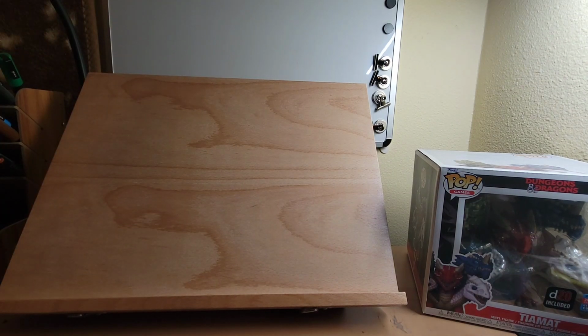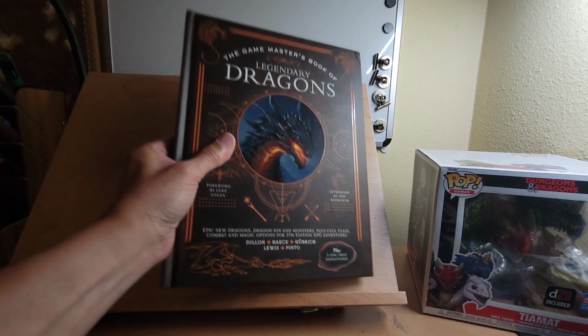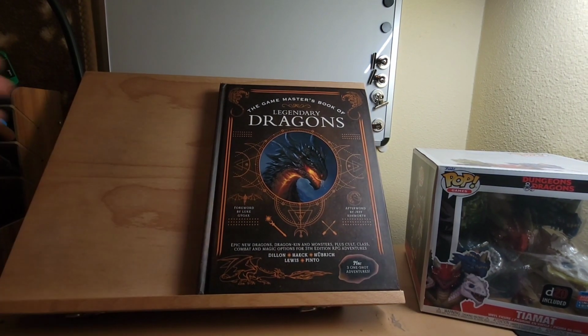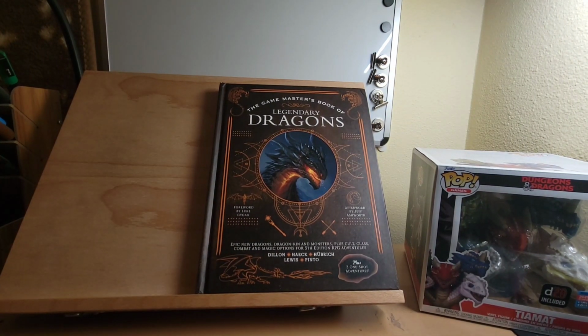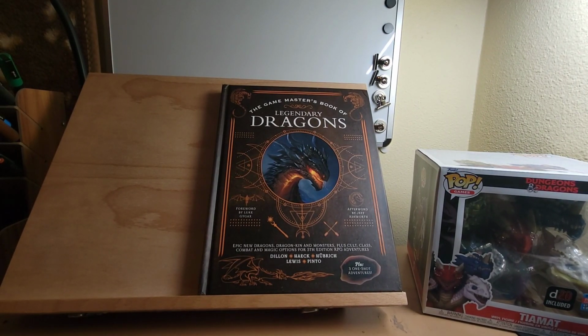Now the next book is not Dungeons and Dragons, but it's Dungeons and Dragons related. Or should I say it's not a Wizards of the Coast product. And this is the Game Master Book of Legendary Dragons. And you got a foreword by Luke Gygax, which is pretty cool. And I gotta say, I really enjoyed the Game Master Book of series.